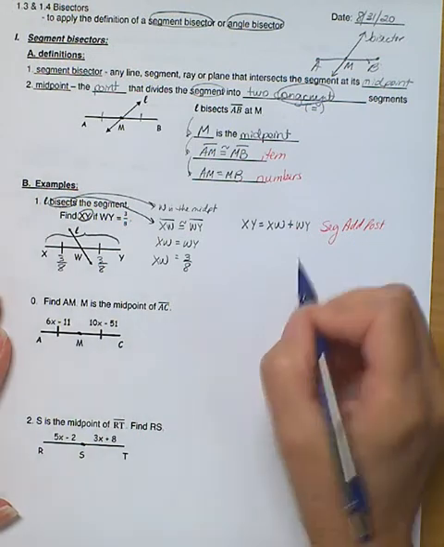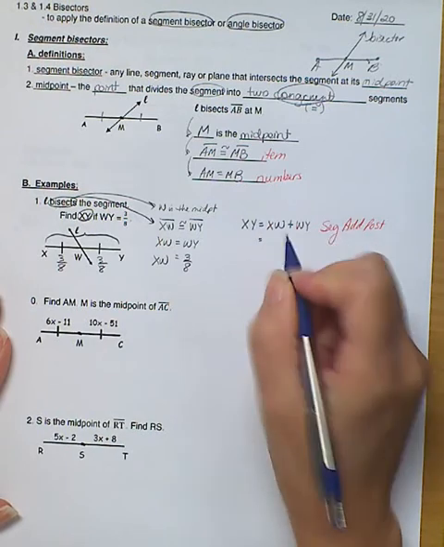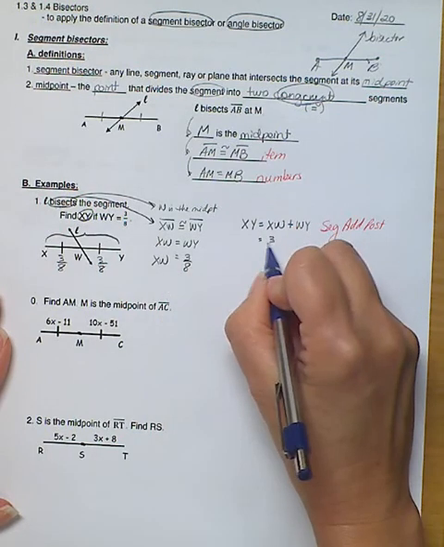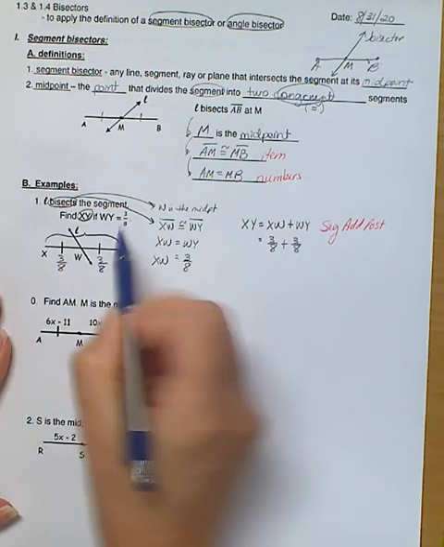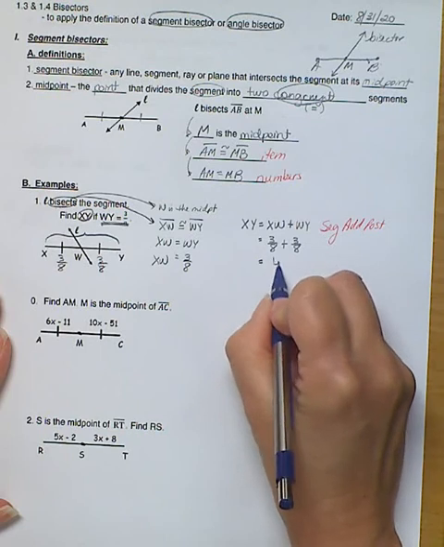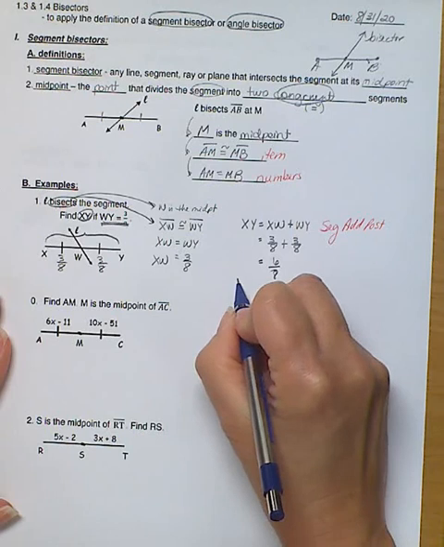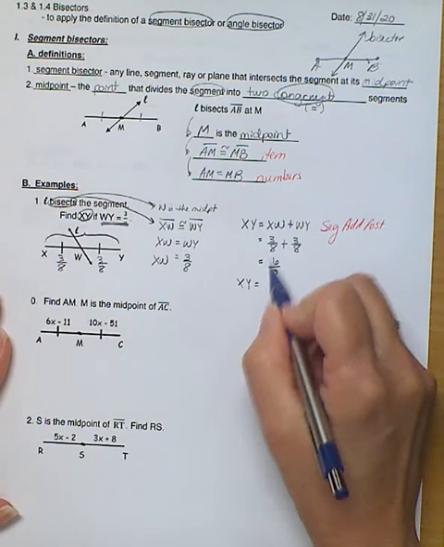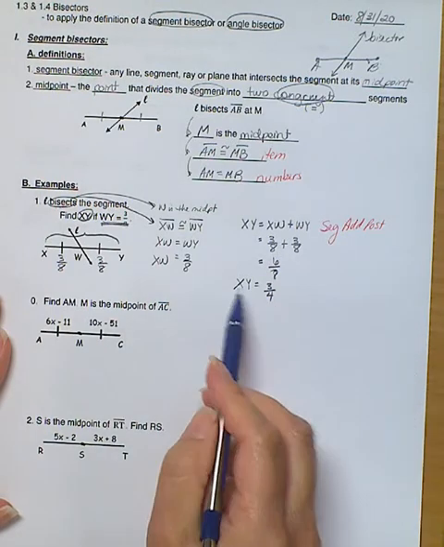We do not know the length of XY because they asked us what that was. The length of XW we figured out was 3/8. The length of WY was 3/8 because that's what they gave to us right here. When adding fractions, you add the numerators and keep the common denominator. And then there's this lovely rule in mathematics that you must reduce. Since they're both even, I'm going to divide by 2. So the length of XY is 3/4.